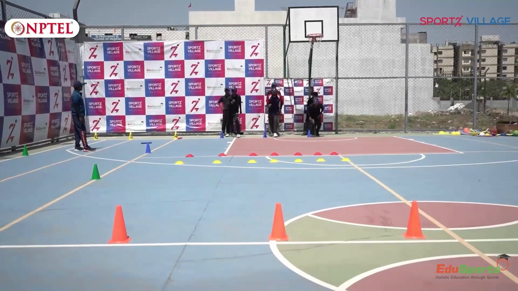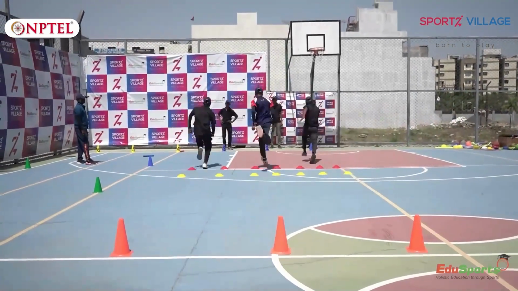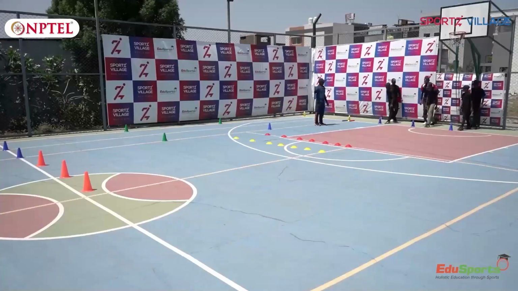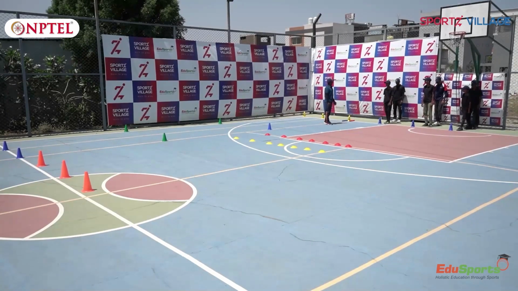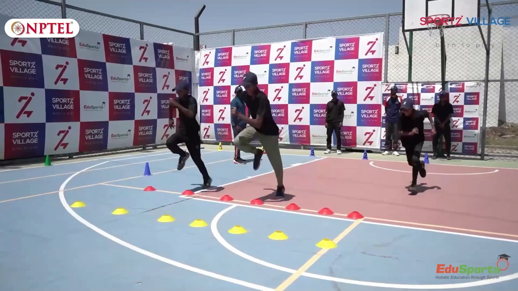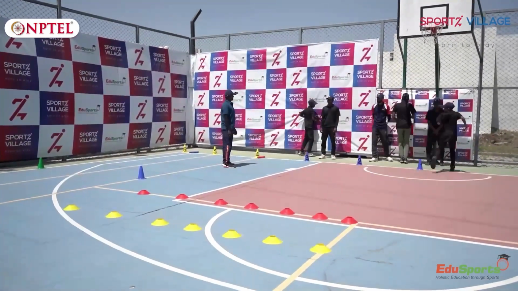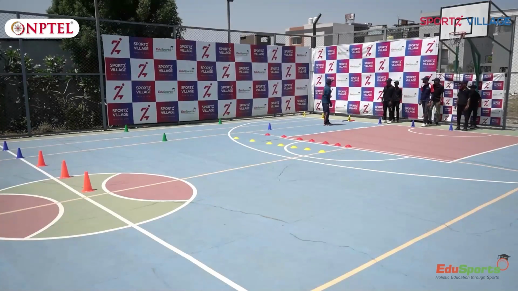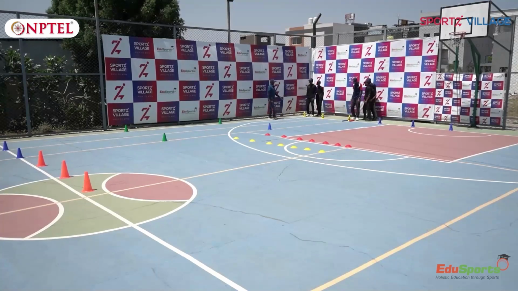After leaping over, they touch the cone at the end point and sprint back to the starting line. Meanwhile, the second student in line positions themselves on the starting line for the next command before the first student reaches the group. When the first student reaches the group, the second student starts their sprint upon the command go. The process continues until all the students in the group have completed the relay. Each group aims to finish the relay as quickly as possible.